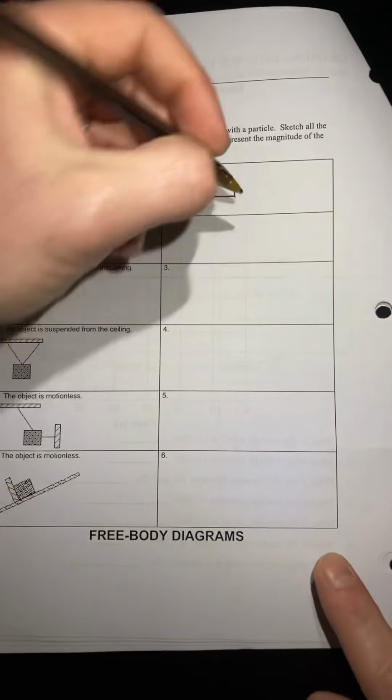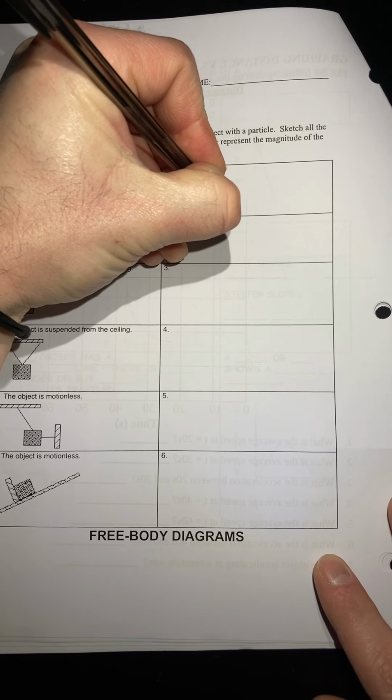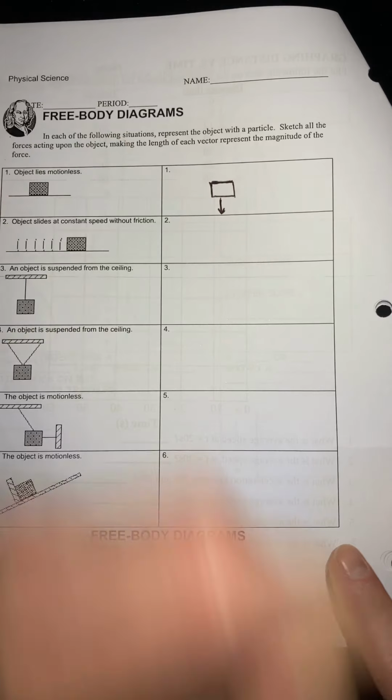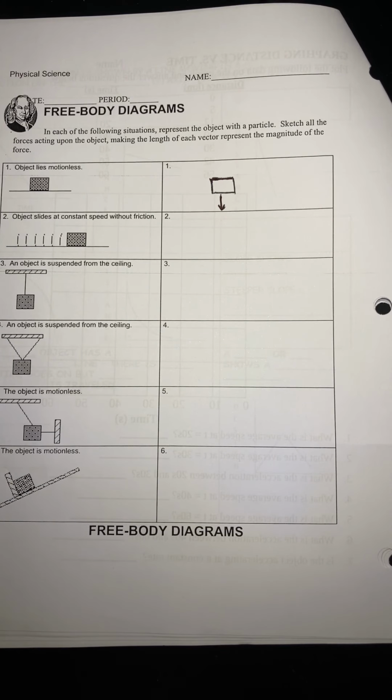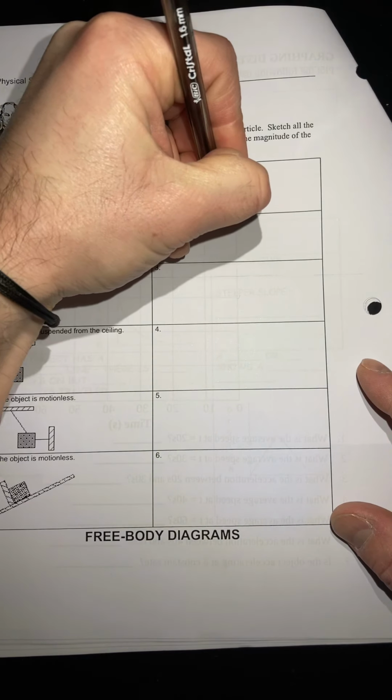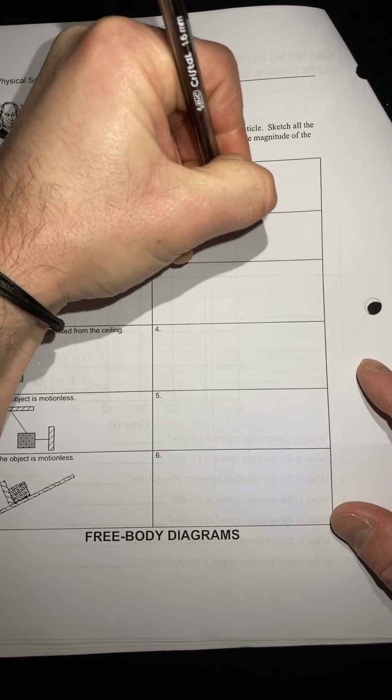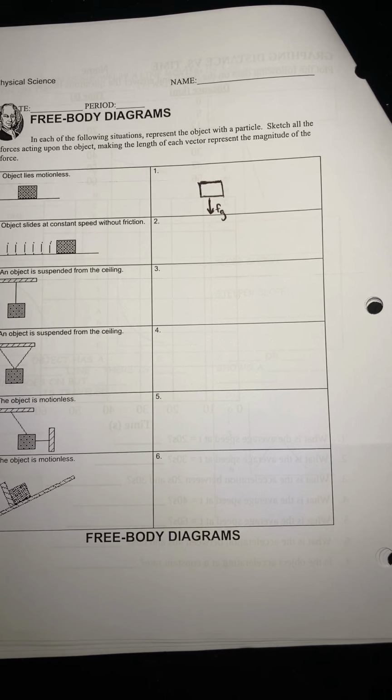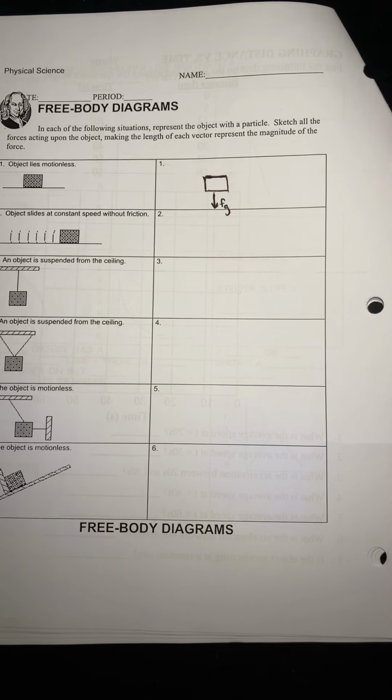Gravity always acts straight down. So you would draw your arrow just like that. Okay? And then what we'll do is put Fg for the force of gravity. All right? Everybody understand that?